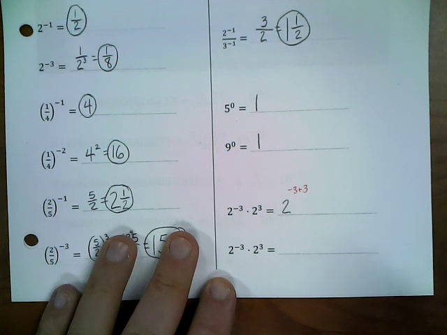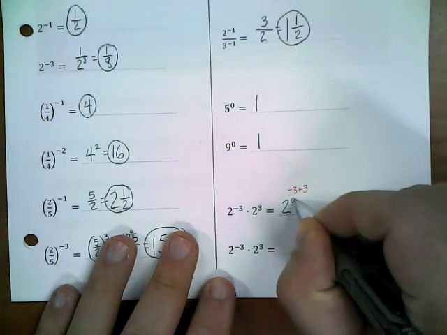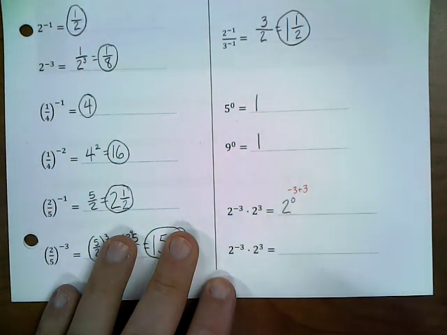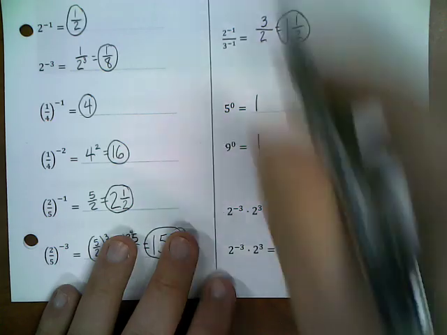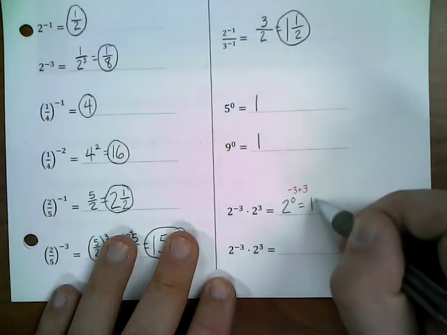Well, a negative 3 is like owing me $3. And a positive 3 would be like getting paid $3. So if you get paid $3 and you owe $3, you can cancel out your debt but have nothing left over. So this will be 2 to the power of 0. So we already know from our property up there that this would just be 1.